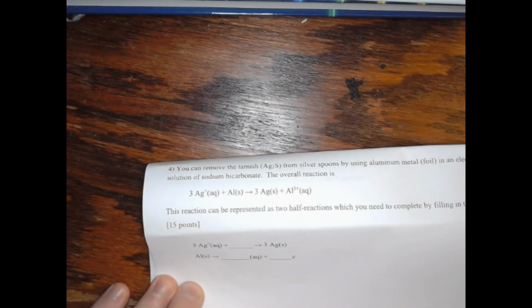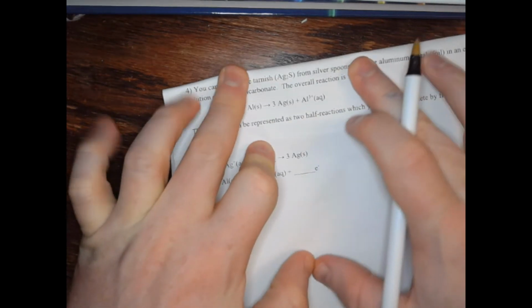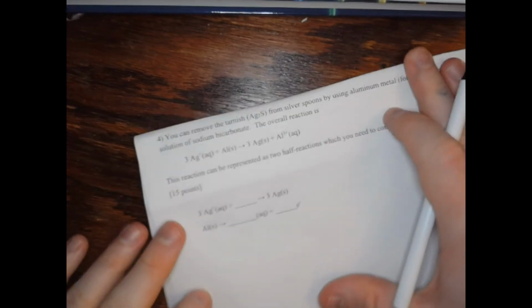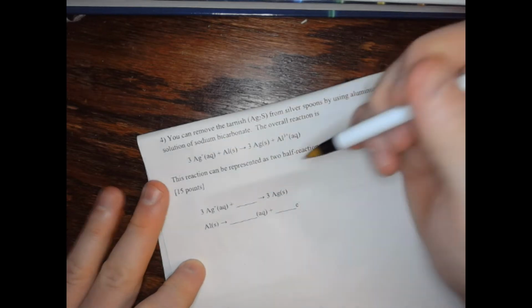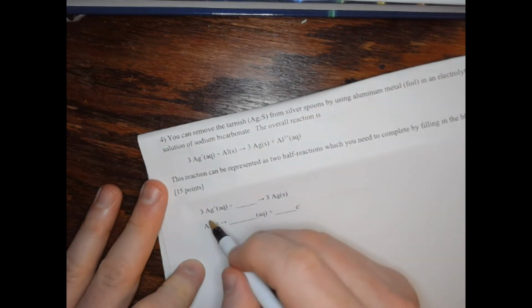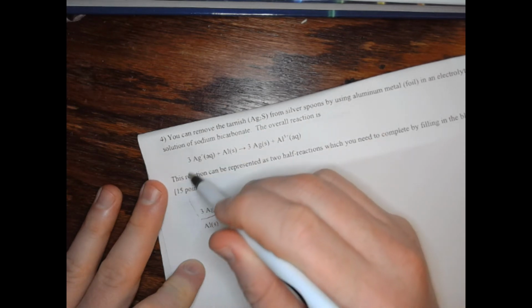And then we just split this reaction in two, and we just keep track of the electrons. So it's extremely straightforward. You just see what the change in the oxidation state is, and you add enough electrons so that the charge on both sides of each half reaction adds up. So this was already filled in, 3 silver, which is exactly the same thing as on the top.